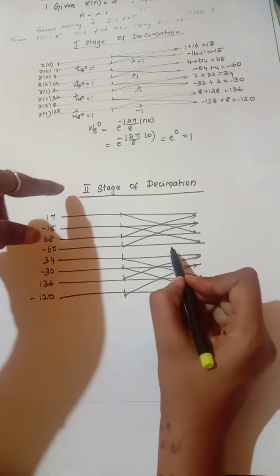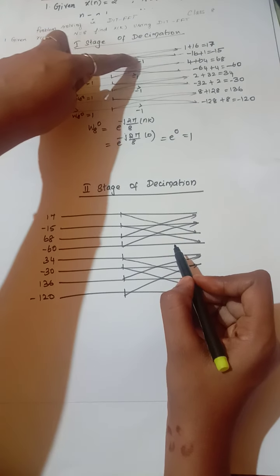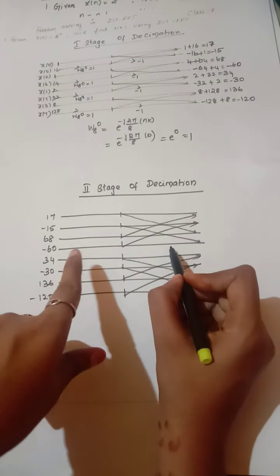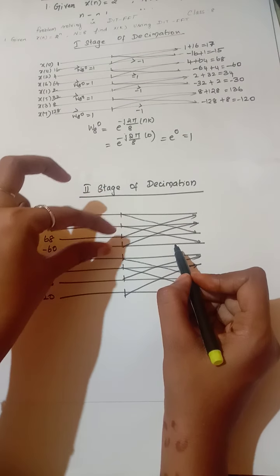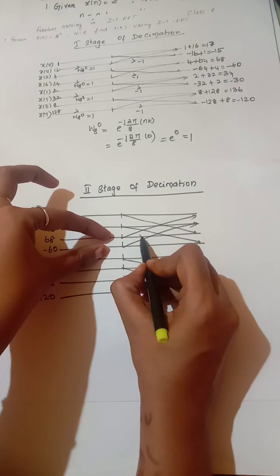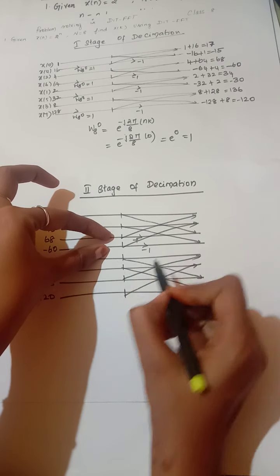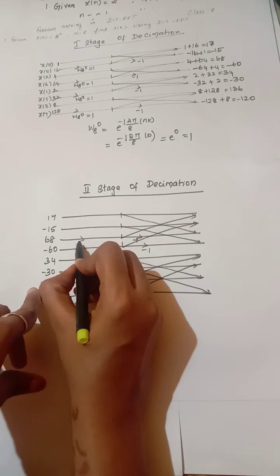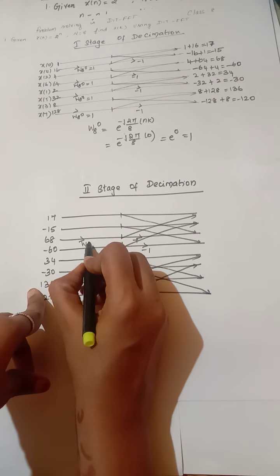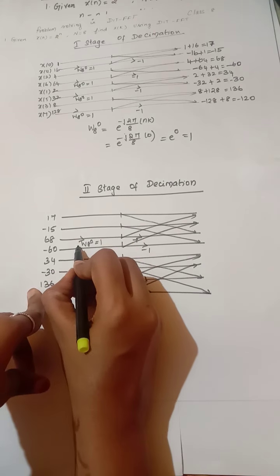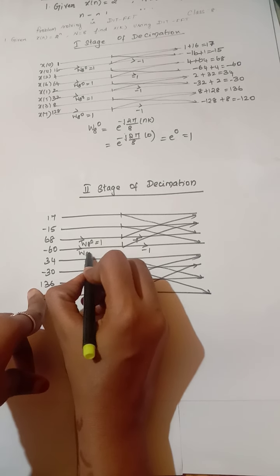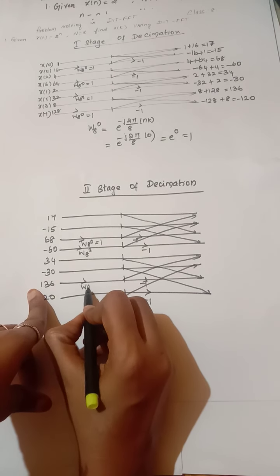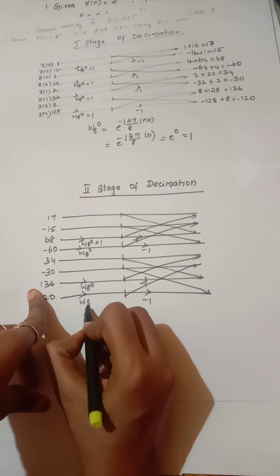What have we done after grouping? For the last half of the group we have put minus 1. In this first group, this is the last half of the group, so I am putting minus 1. Wherever I put minus 1, I need to write down the twiddle factor. Here the twiddle factors are w8 power 0, w8 power 2, and similarly here w8 power 0, w8 power 2.